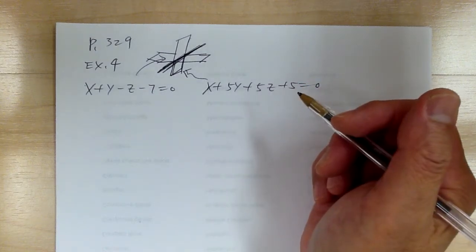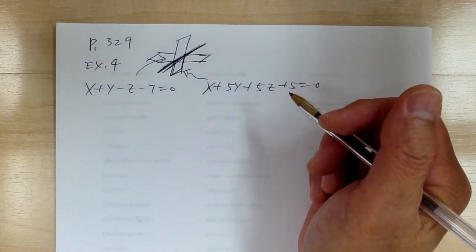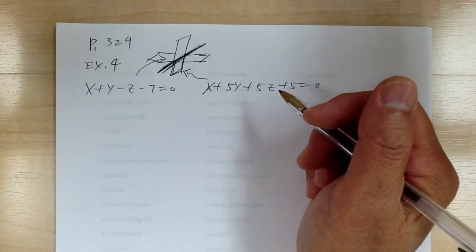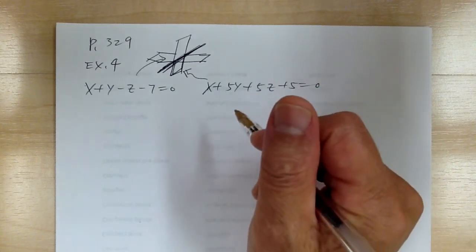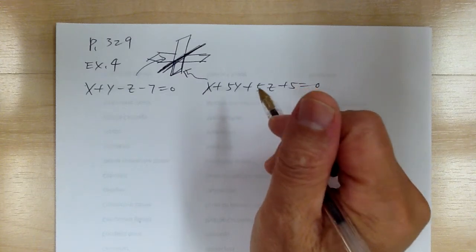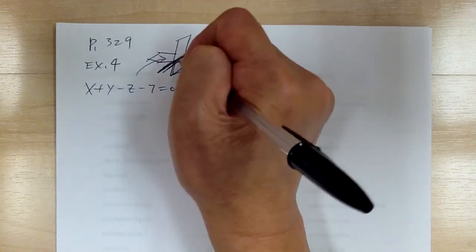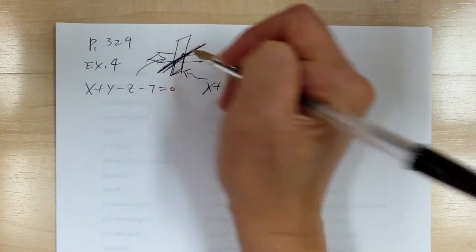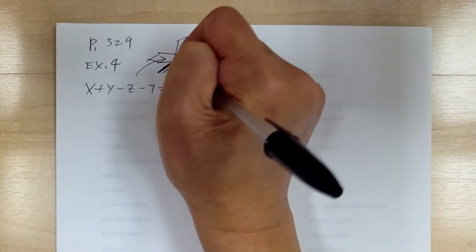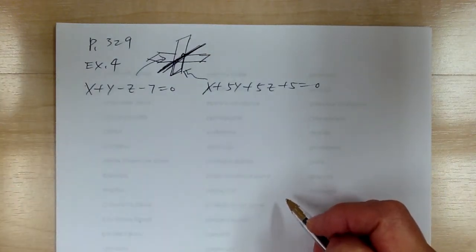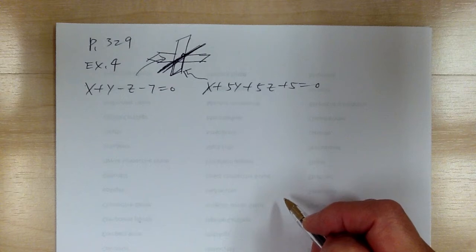Now, when you do this, it's easy if you set one of the variables equal to 0 and look for one of the points. So again, set one variable equal to 0, you can find one point on here. Set another variable equal to 0, you can find another point. So basically you're looking for P1, P2, and it becomes like the previous problem.